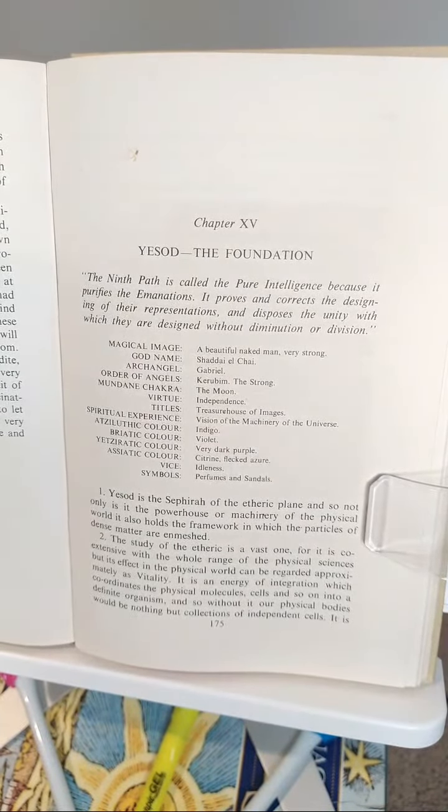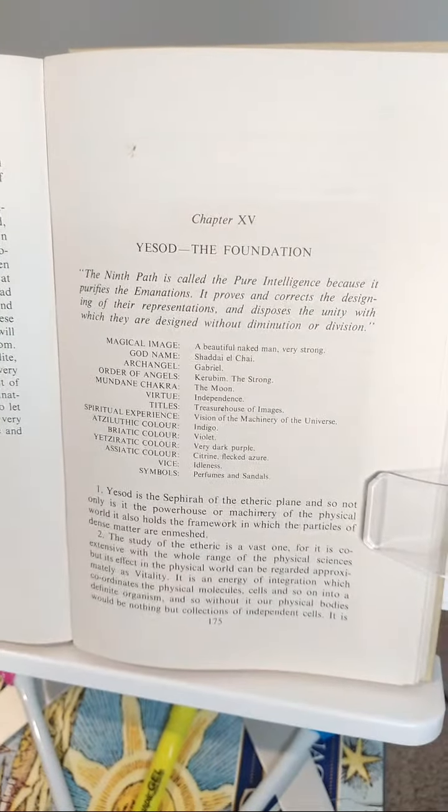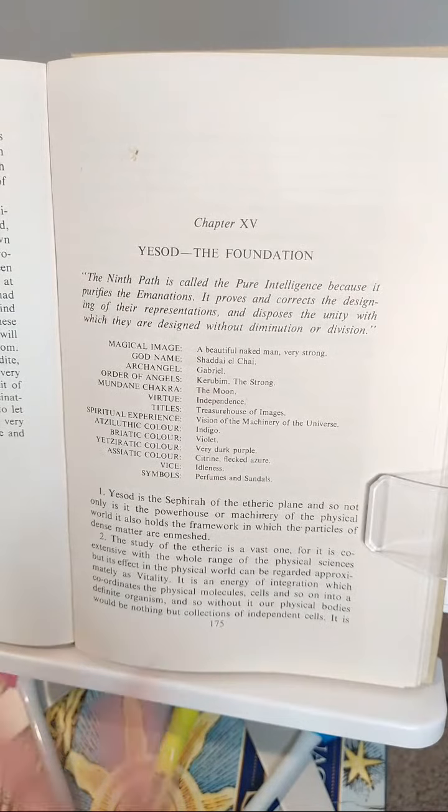Thank you, Society Ejects. Society Ejects says 9, Yesod. Angels, archangels, Gabriel, and the angelic group is the Ashim. Useless Familiar, peace. ZJ, peace.